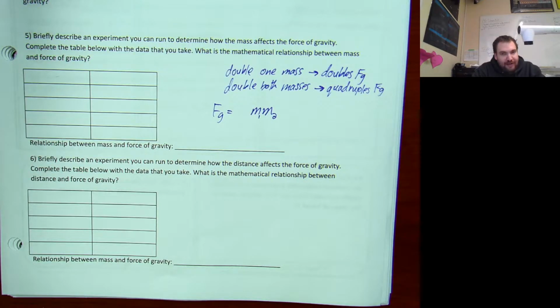What is going to happen if I double the distance between them, do you think? Yes. The force of gravity will go down significantly. Let's find out. Yeah, it did. It dropped a lot. So it's going down. As distance increases, force goes down. So how does that show up mathematically?